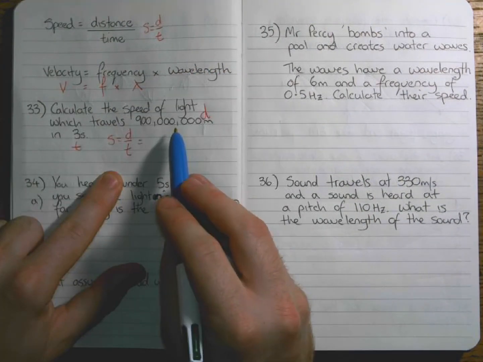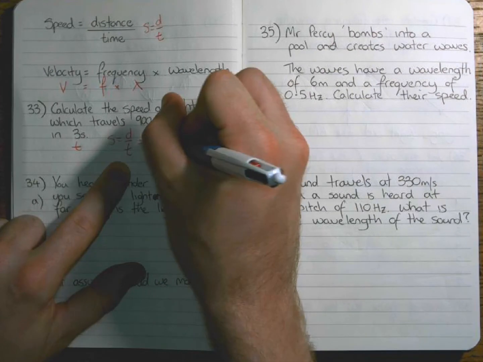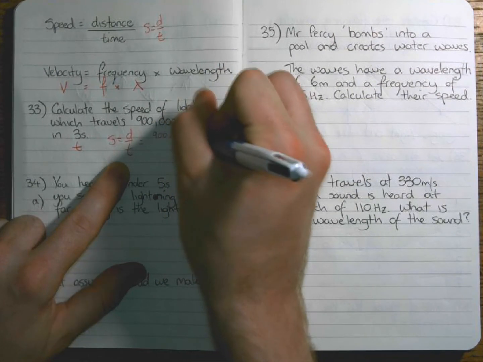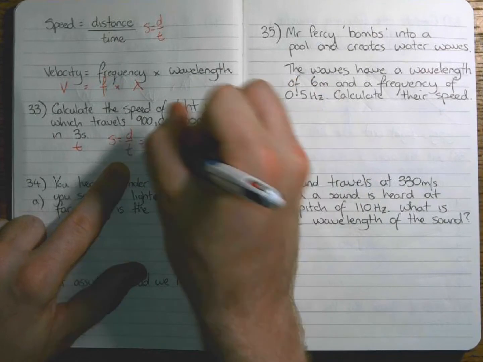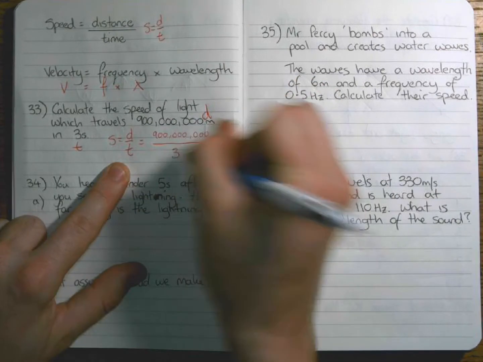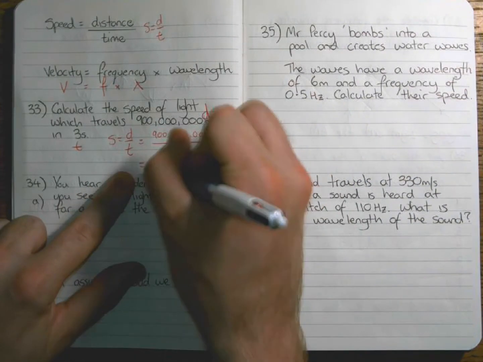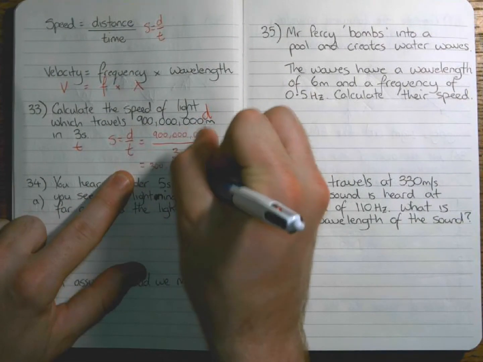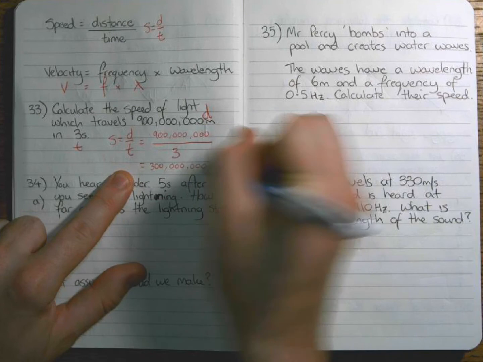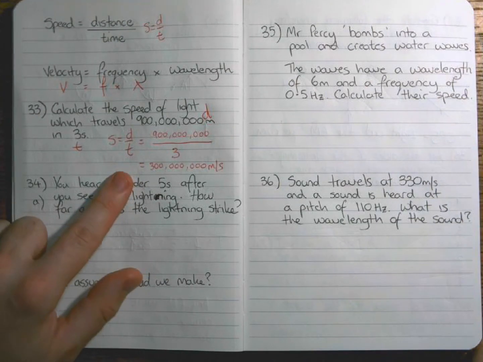The speed is therefore the distance of 900 million divided by the time it took, which was 3 seconds. So our final answer for the speed would be 300 million meters per second, which is actually the speed of light.